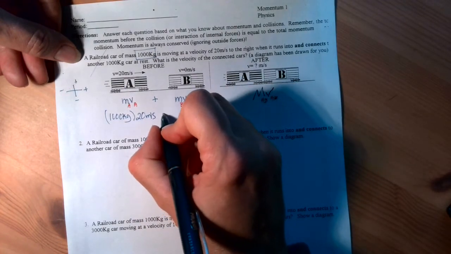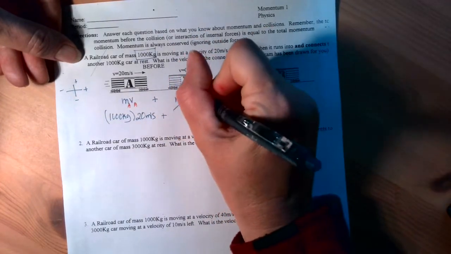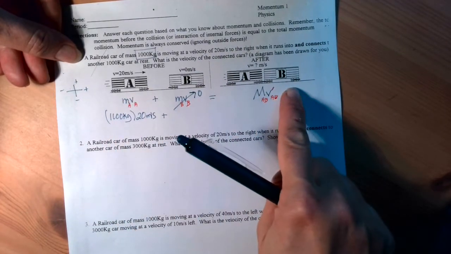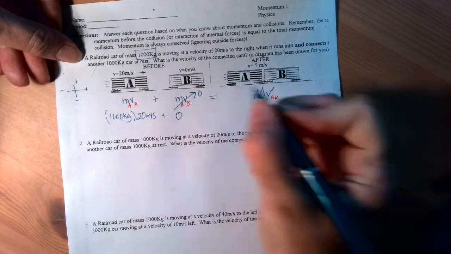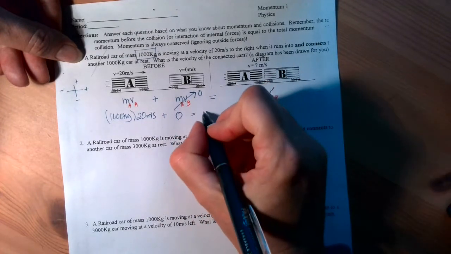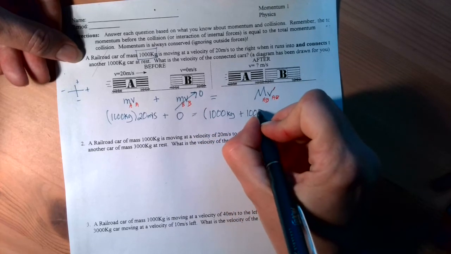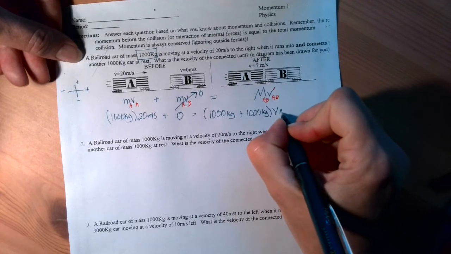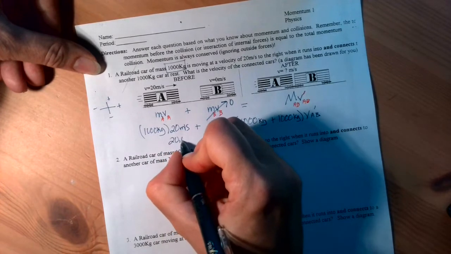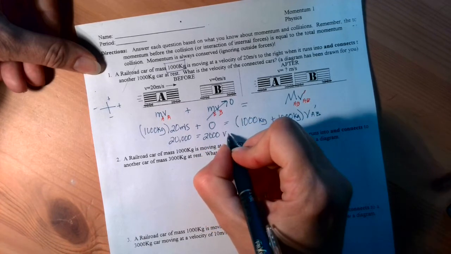Plus, now, since this is going at zero velocity, this whole term drops out, but it's really important that it be in your formula because you need to account for all the masses in your formula. So you can put in a zero here, but make sure that the formula does account for train B. Equals the mass. The two masses together are going to be the 10,000 kilograms of A plus the 10,000 kilograms of B times VAB prime. If I drop units, I get 200,000 over here equals 20,000 VAB.